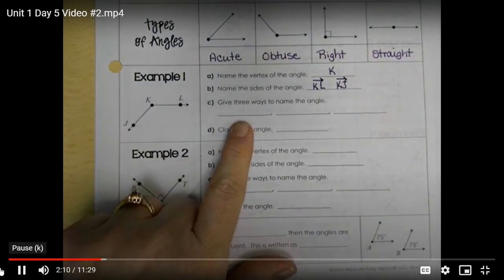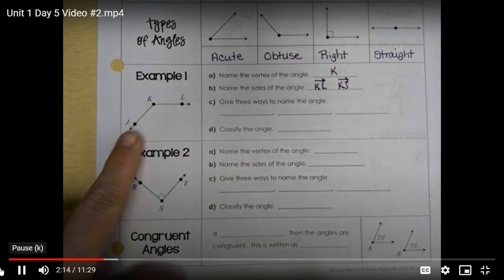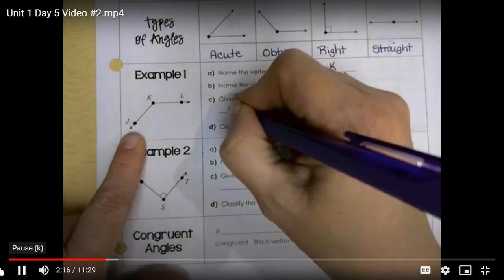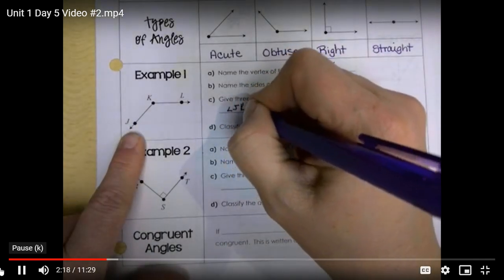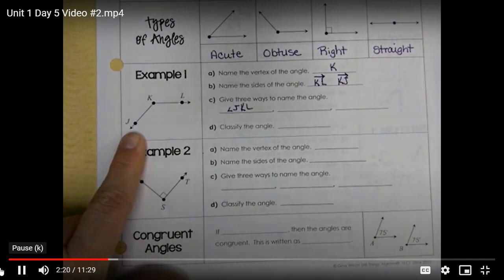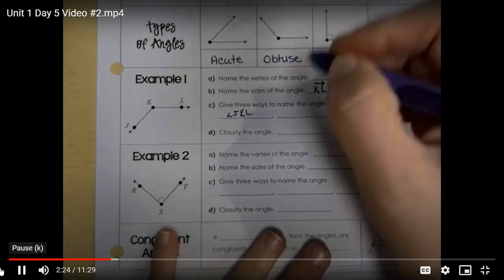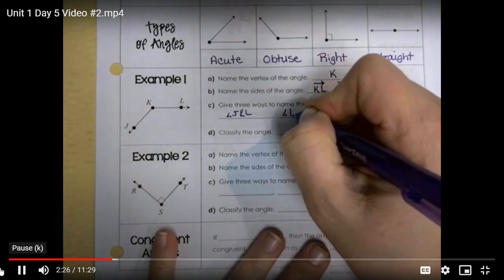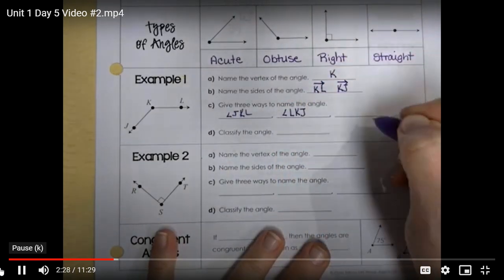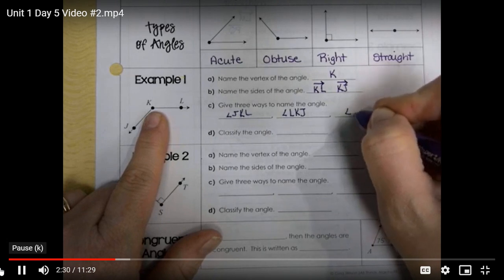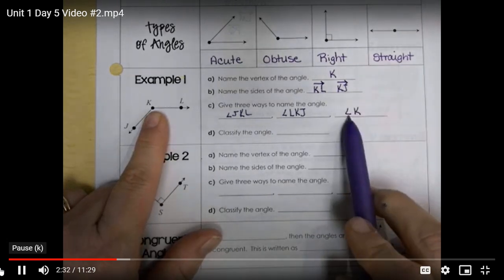Give 3 ways to name the angle. Okay, so 3 ways. I can name this angle JKL. I can name it angle LKJ. I can name it angle K. Now, that looks like LK.